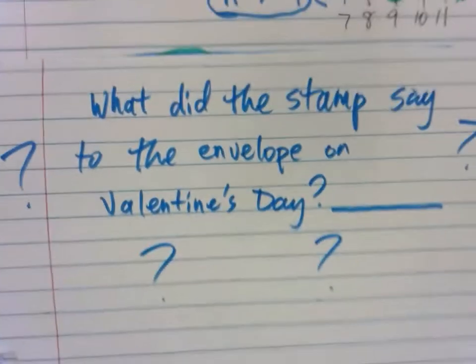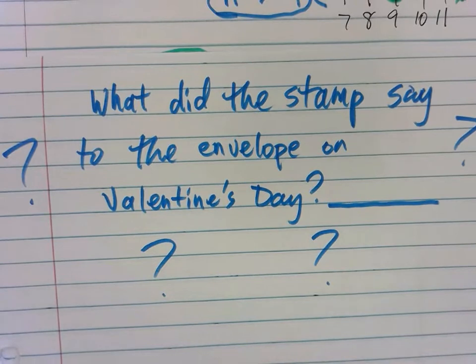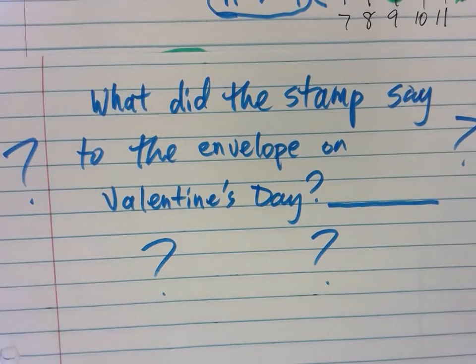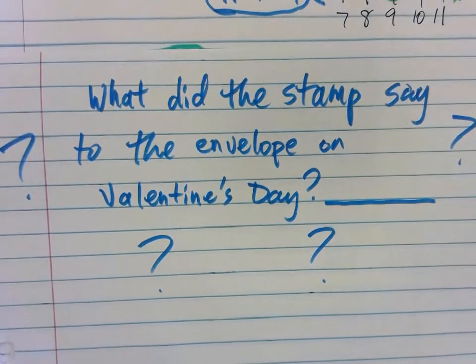Hello, people! I'm back! All right, so as we get closer and closer to the day of love, I figured I'd ask you another little Valentine's Day question today. So this one's about stamps, all right? So if you have ever mailed a letter anywhere, maybe you've helped your mom and dad send a bill in, you've got to put the stamp on the envelope. It's usually up there in the upper right corner somewhere. You put the little stamp right there.